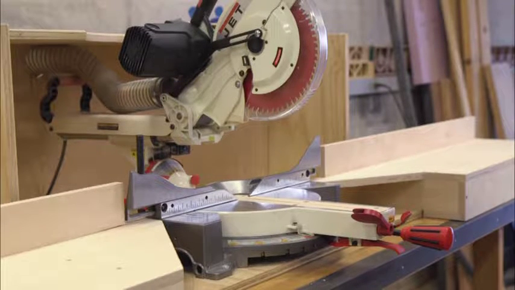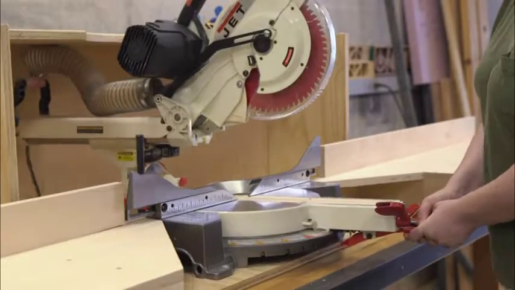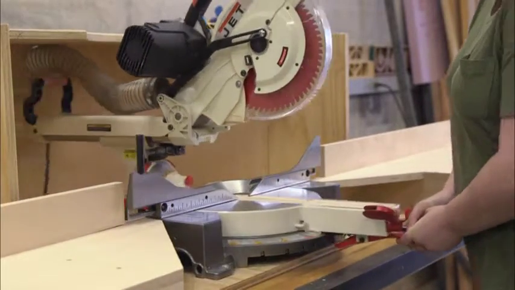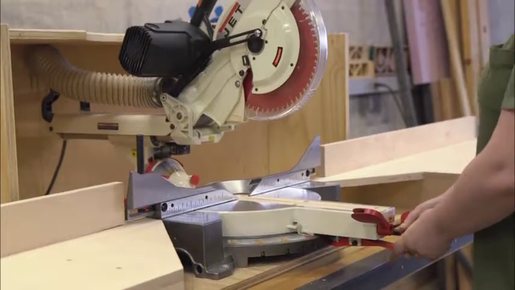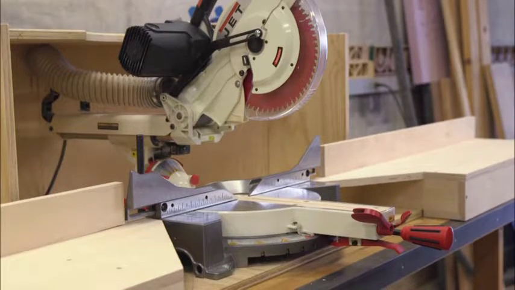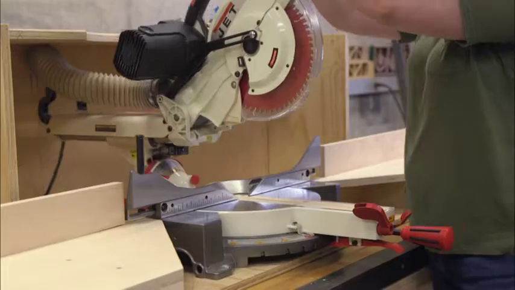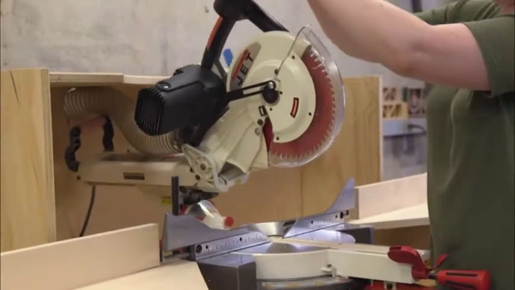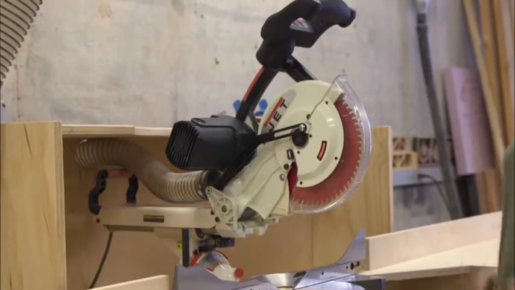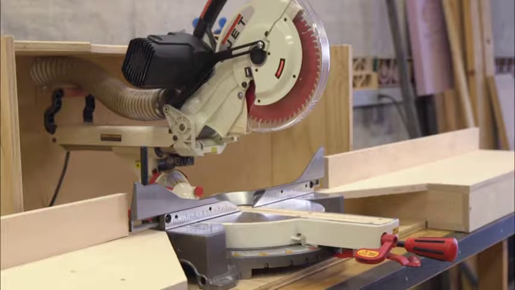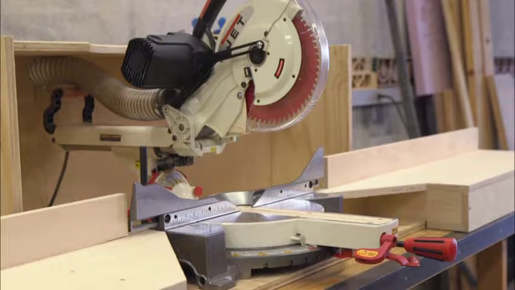The position of the blade on the sliding compound miter saw can be adjusted in two different planes. One plane is defined by the position of a rotating table that can be locked into place at different angles to the fence. This plane is referred to as the miter angle. The other plane is defined by the position of the arm that holds the cutter head. This plane is referred to as the bevel angle. So, when you make a cut with the sliding compound miter saw, you're making a cut that's defined by two angles, the miter angle and the bevel angle.